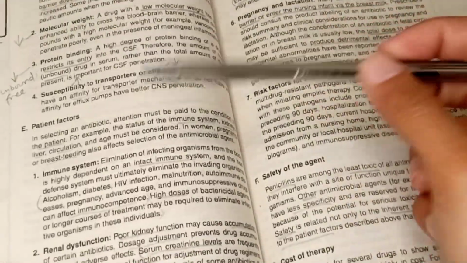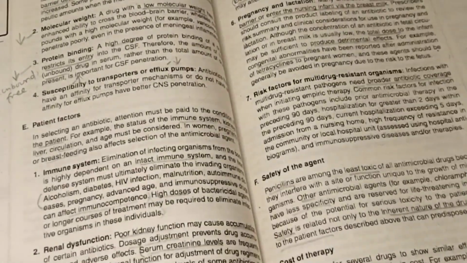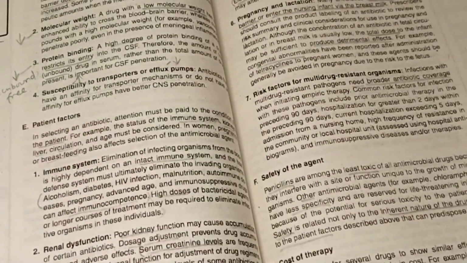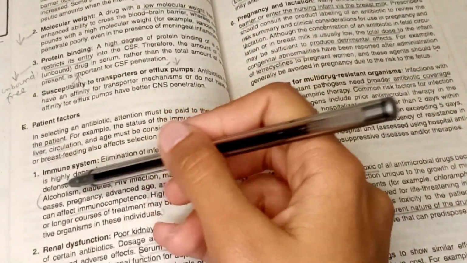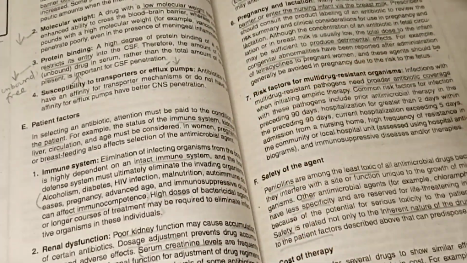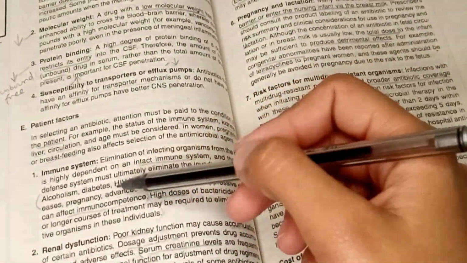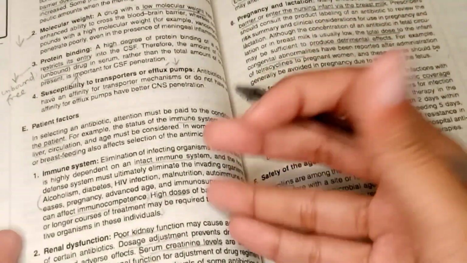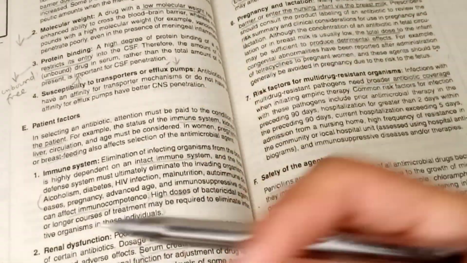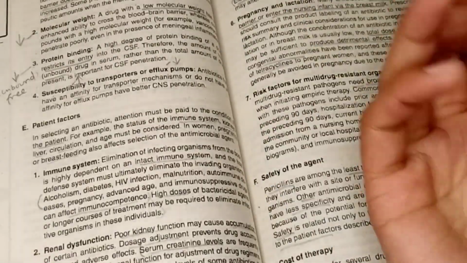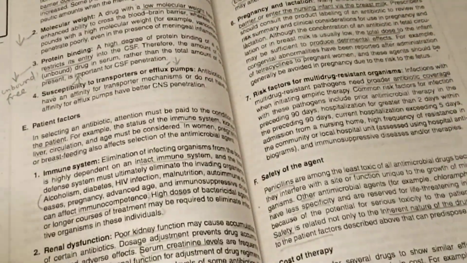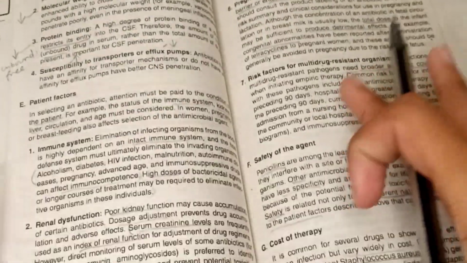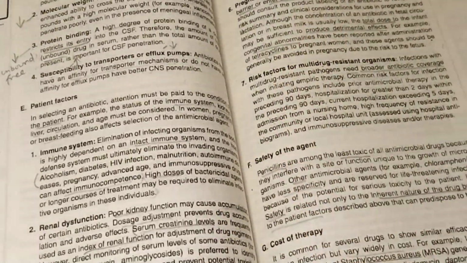We have the immune system. As you know, an efficient immune system is required for fighting off microorganisms from the body, and it may be compromised by factors like alcoholism, diabetes, HIV infection, malnutrition, autoimmune diseases, pregnancy, advanced age, or any immunosuppressive drugs. In these cases, we have to give higher doses of bactericidal agents, or go for longer courses of treatment in immunocompromised conditions.